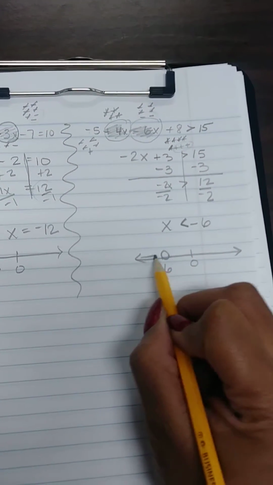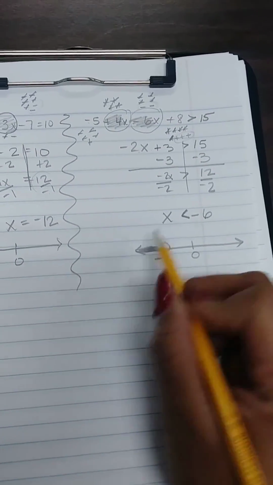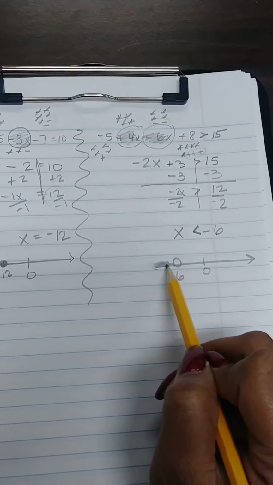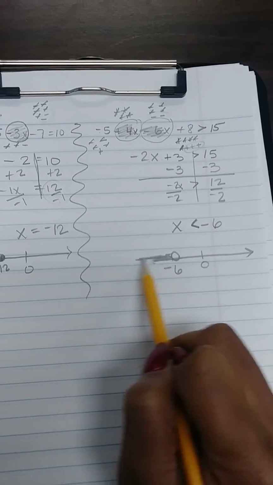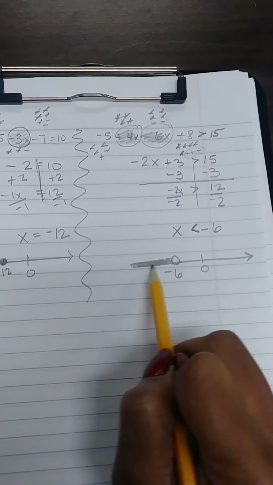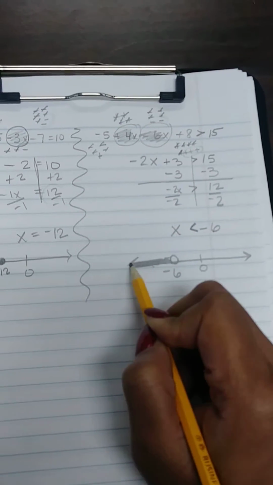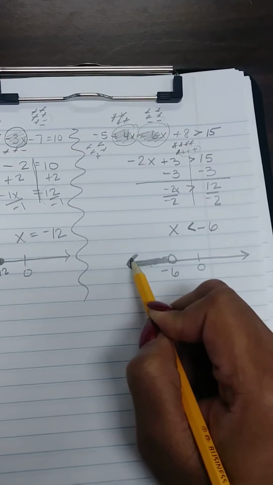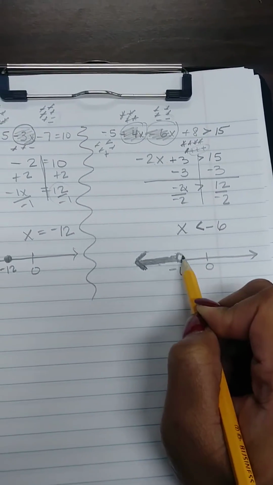Shade to the left. I'm going to take this arrow off and extend this, because everything less than negative 6 makes this true.